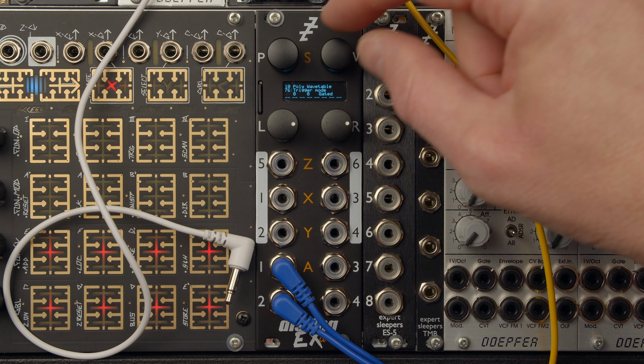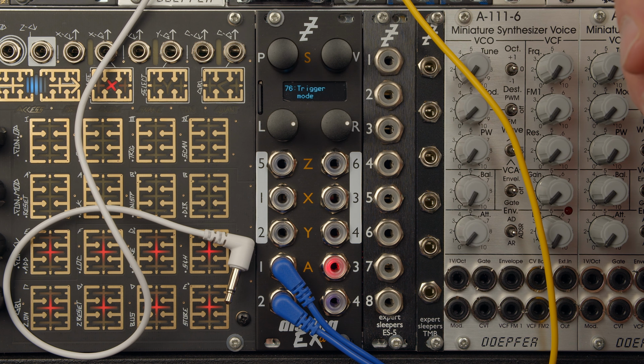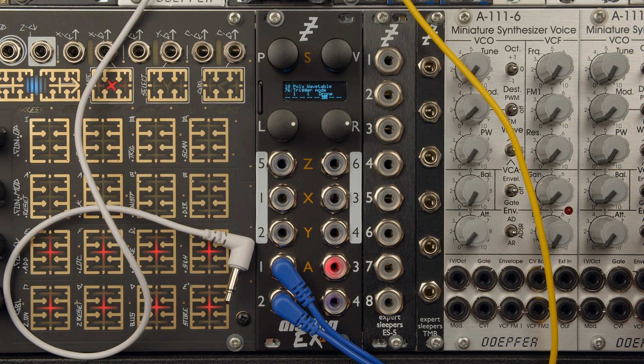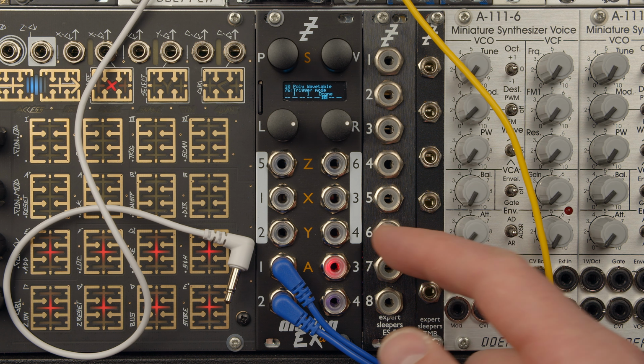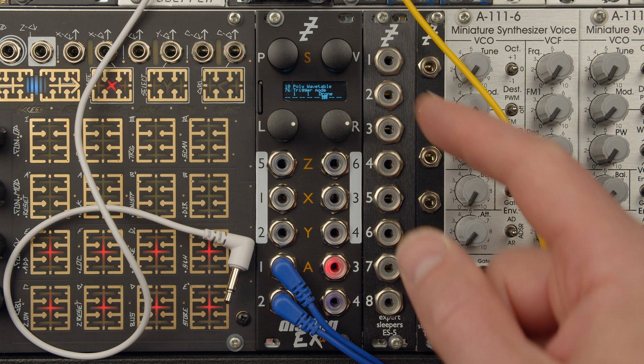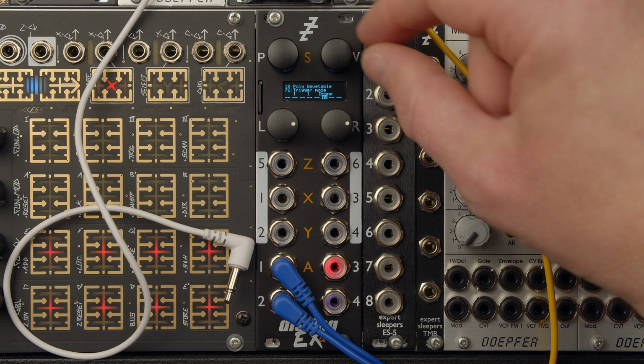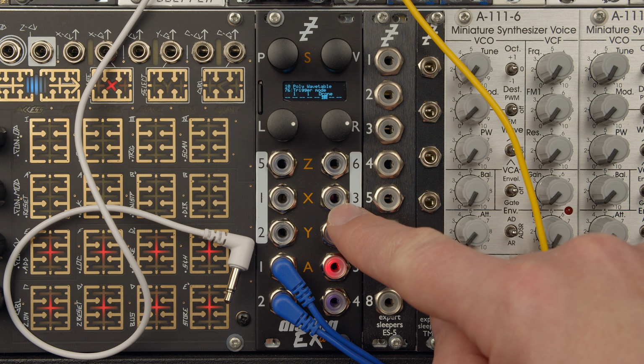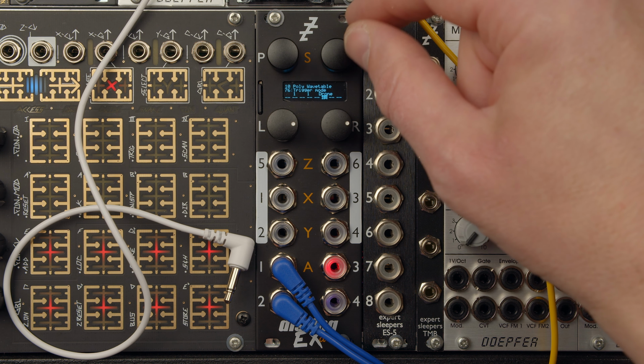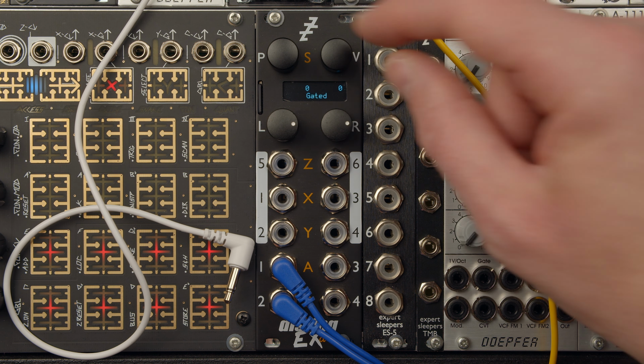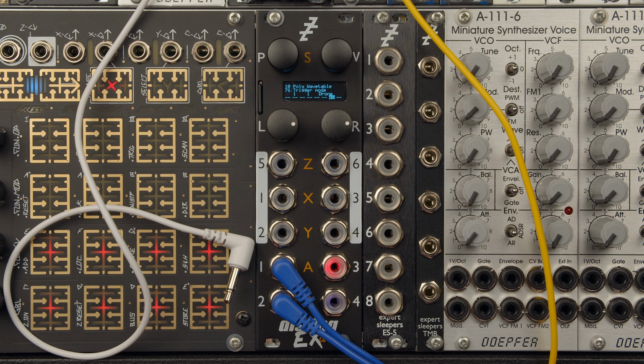The first new trigger mode is drone. Basically, you turn it on and notes start playing. It uses as many notes as is defined by the input mode. So if you've got multiple CV gate pairs set up, then the drone will activate multiple voices. But basically, once you've turned that on, it will just sit there and play a note forever.